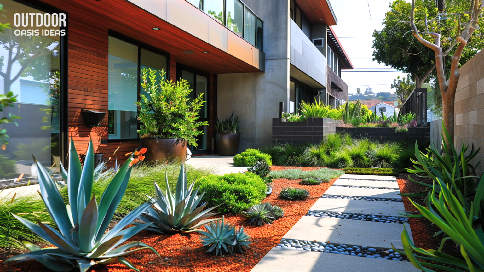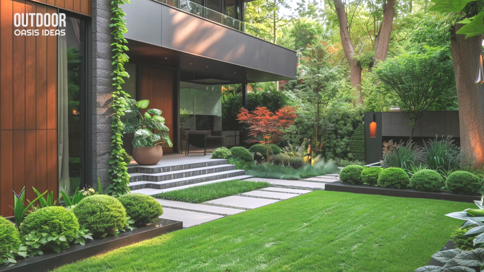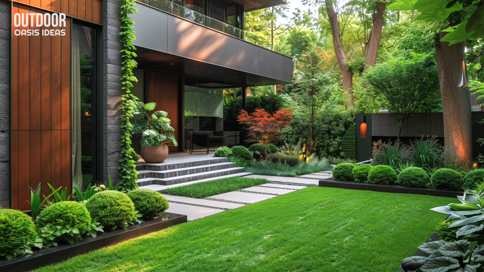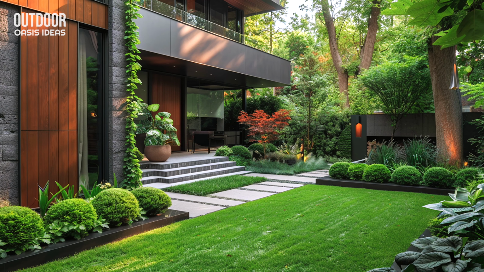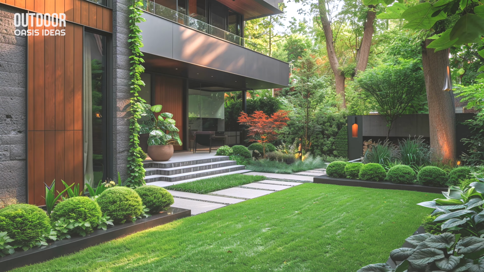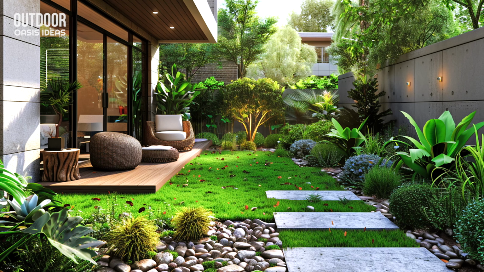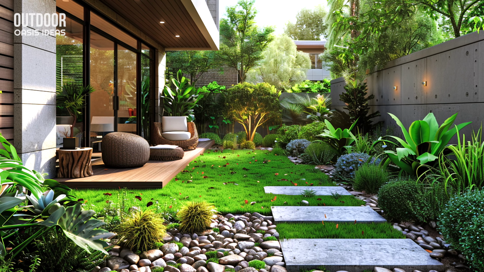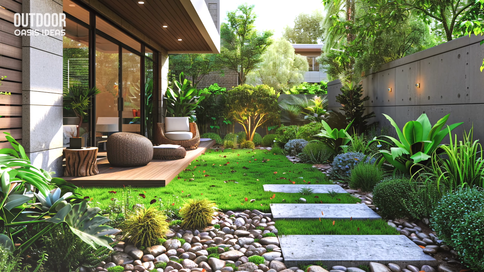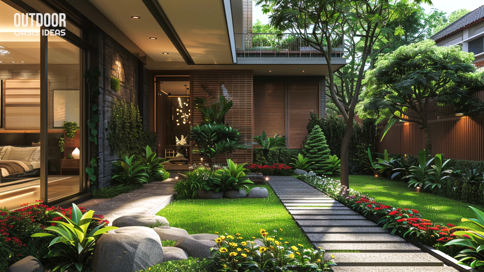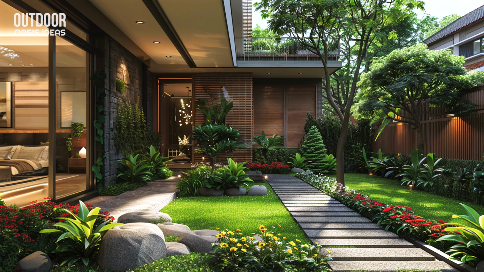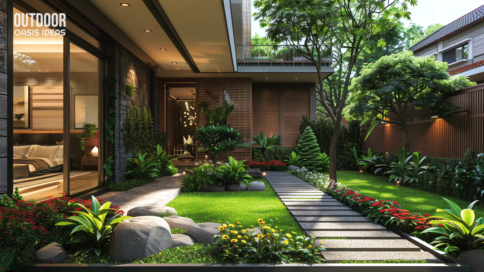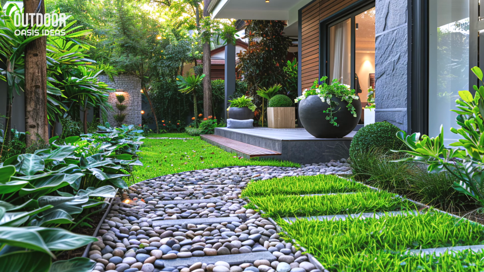They come in various colors and can add a stylish architectural element to your garden design. Incorporating outdoor furniture is essential for creating a comfortable and inviting space.